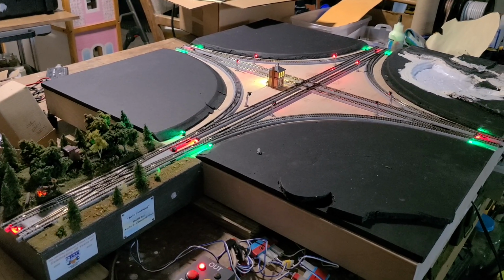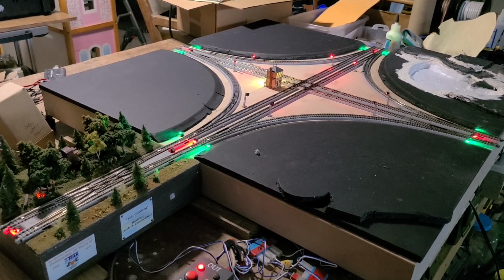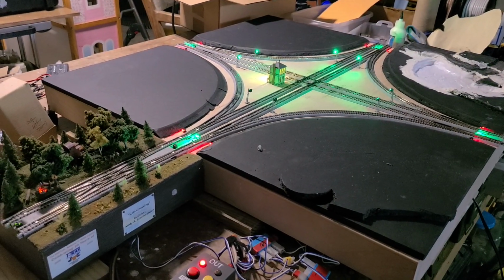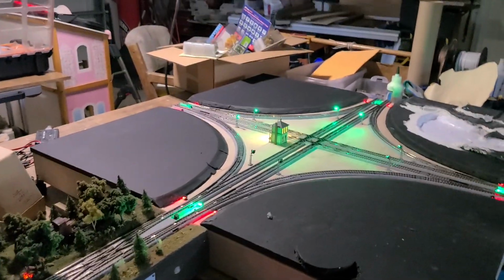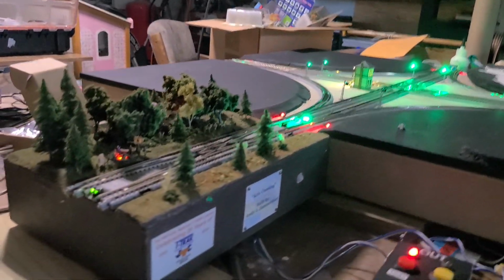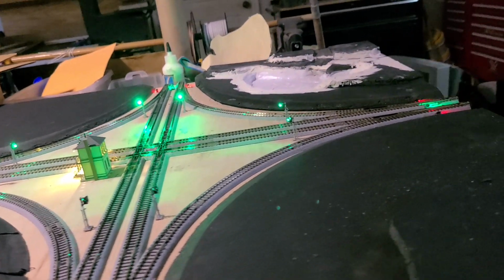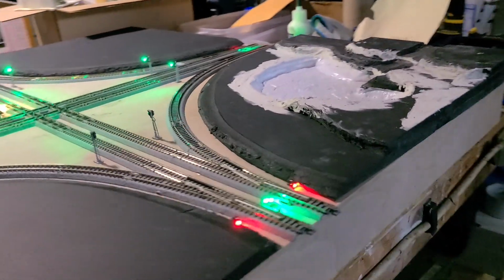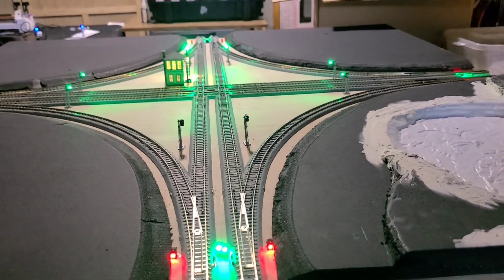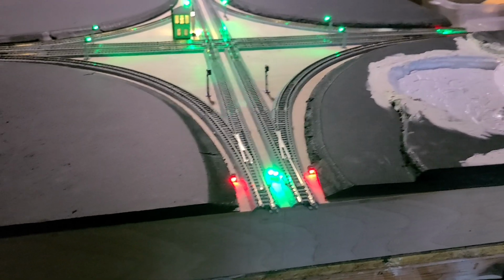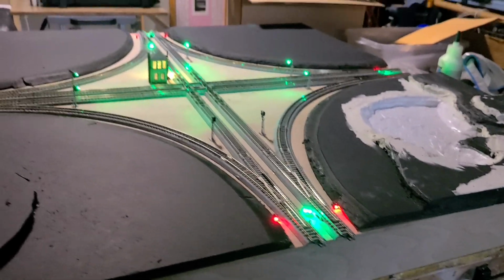Any second. And there it did. There it is. Now you see that all the switches are now routed properly. We've got all the switches closed so that we can route straight through. Everything on the main is green, and the diverged tracks are all red.